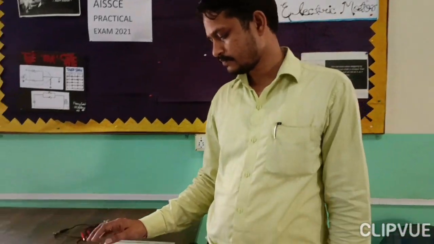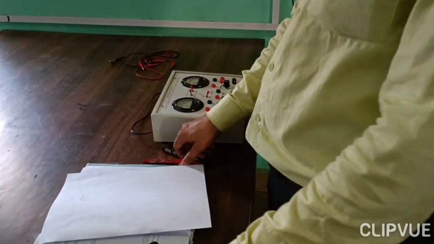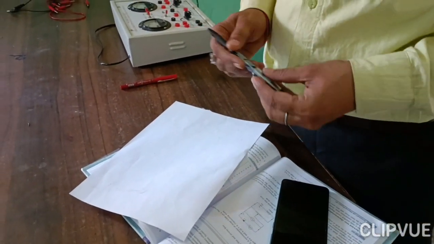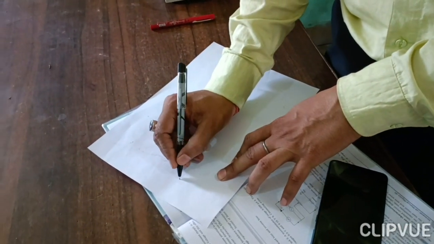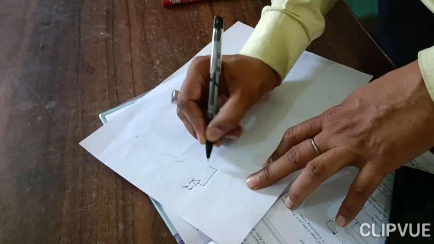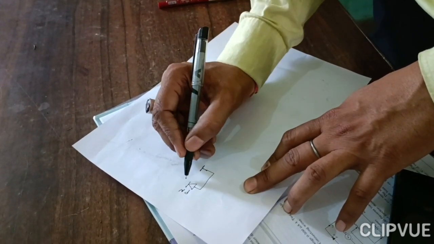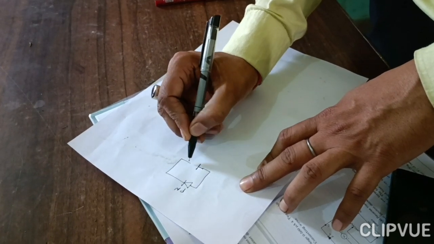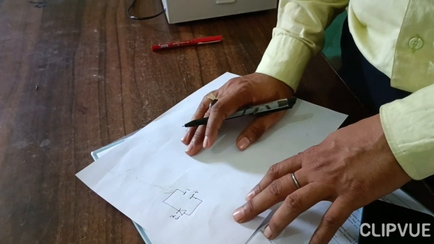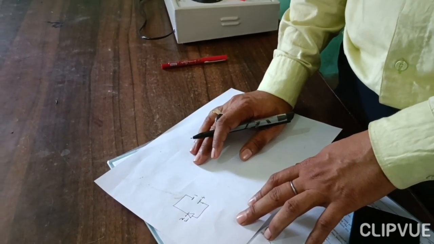Let's quickly see the circuit diagram first, then we will see our board on which we need to do the practical. To study the PN junction diode in forward bias, P is connected to the positive terminal of the battery and N is connected to the negative terminal of the battery. This is the forward biasing of the PN junction diode.